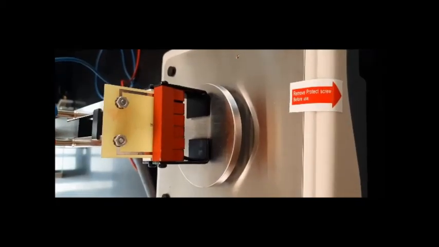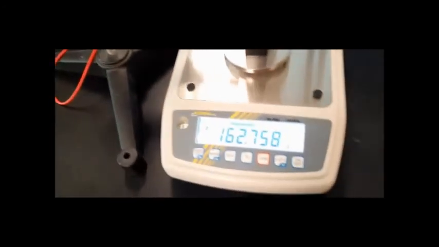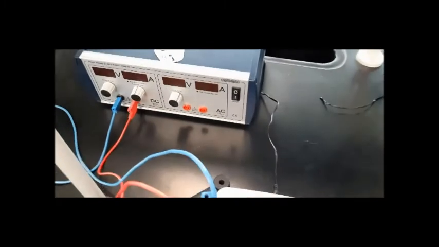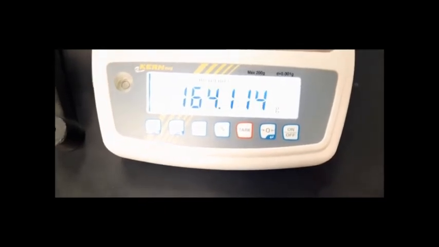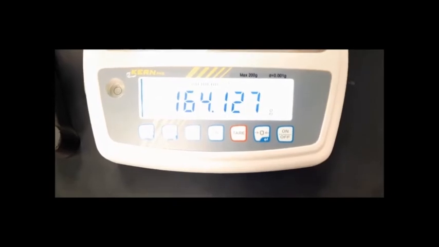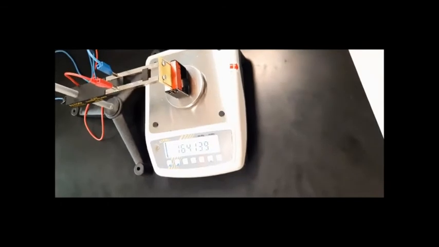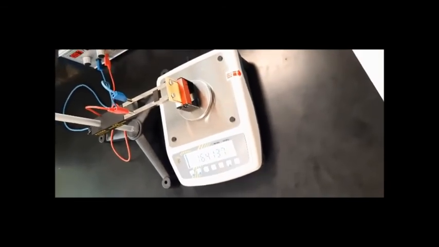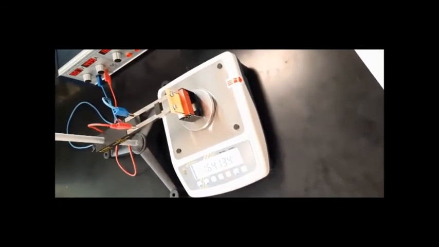And finally, I will use 6 pieces now. Okay, all the 6 pieces are there. The current is 0. The reading is 162.754. And when I turn on the current, you see the reading becomes 164.117. So I used all the 6 pieces now. This is the end of the experiment.